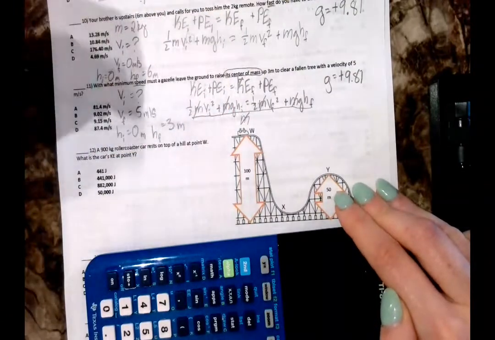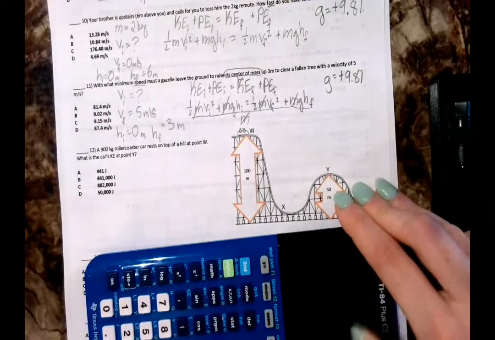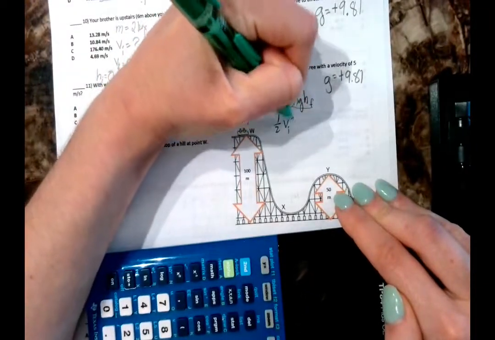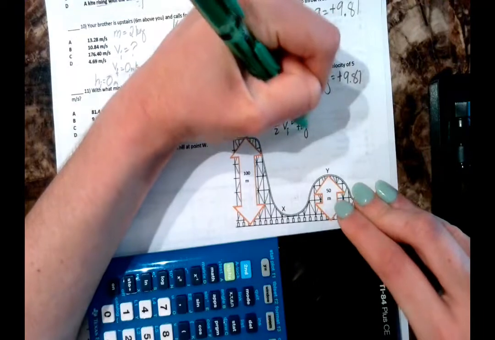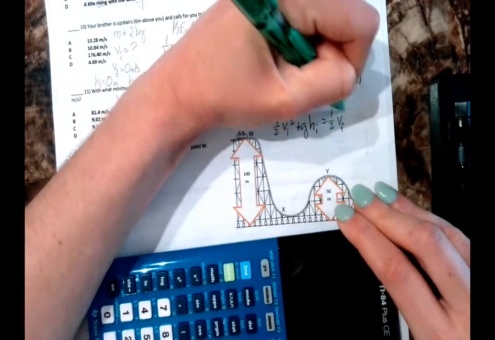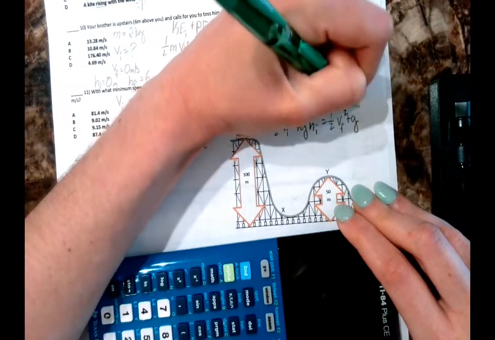Anything divided by itself is just 1. So we are left with this equation: 1/2 VI squared plus GHI equals 1/2 VF squared plus GHF.